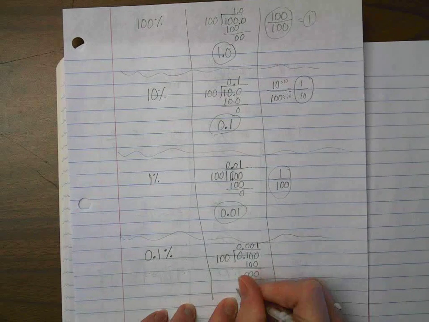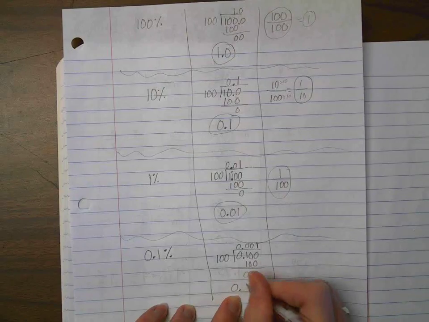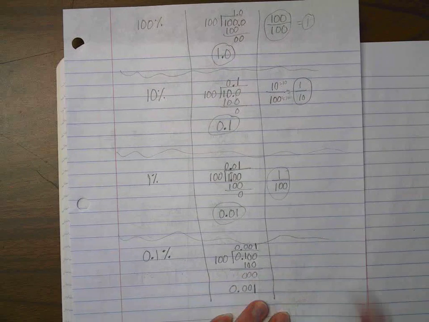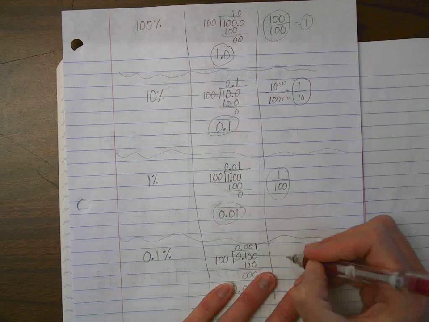So you have to bring your decimal point up, and so our decimal answer for this one is 0 and 1/1000th. Do you guys see it? Okay, so you've got to pay really close attention to your decimal rules in order for it to work for you. Okay, boys and girls, do you understand that?